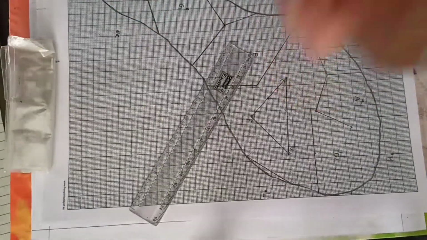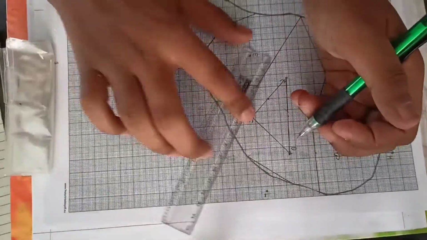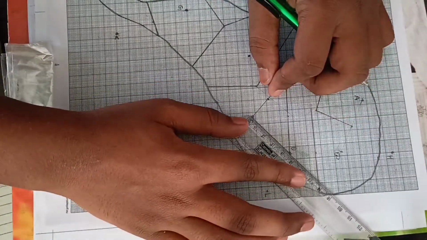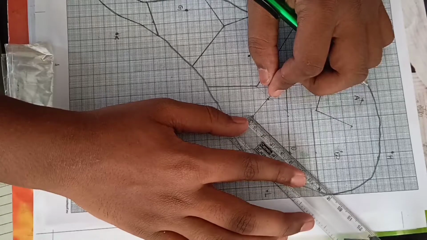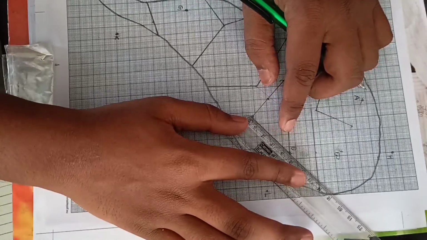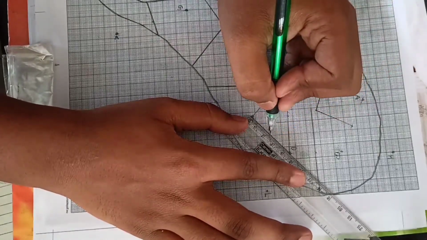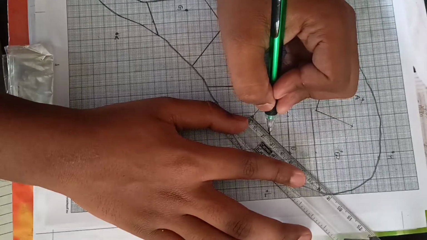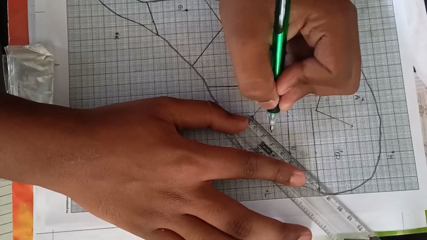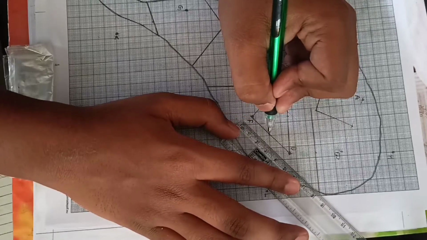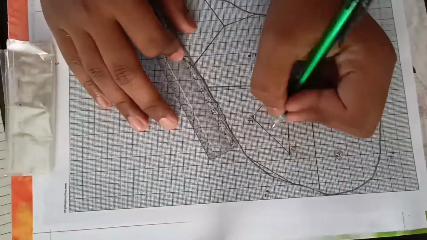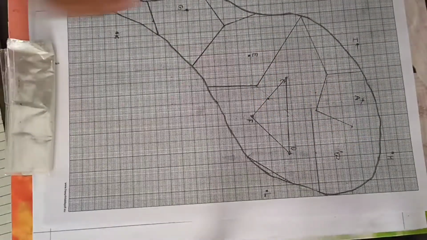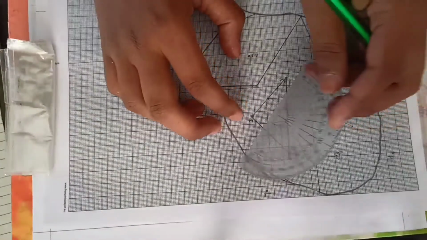So here every single millimeter counts, so be aware of it. For this it is also 4.4, so it is also 2.2. Here I had marked 2.4 before, now it is 2.2 only. Just by mistake it went a little bit forward. So I think now it will be correct.